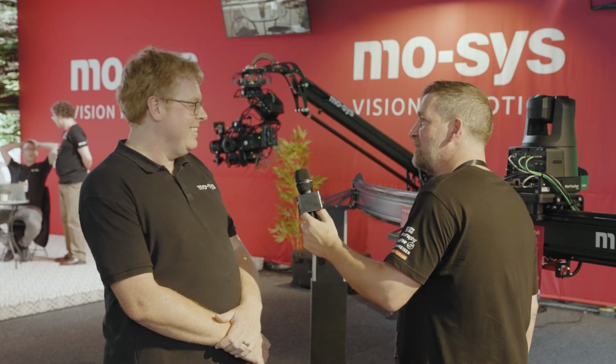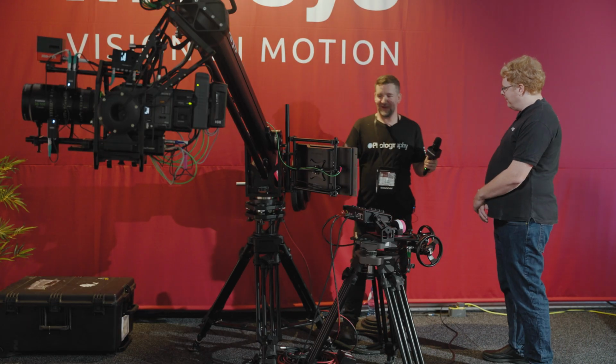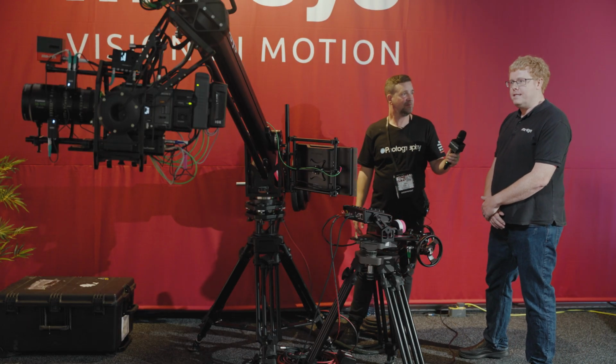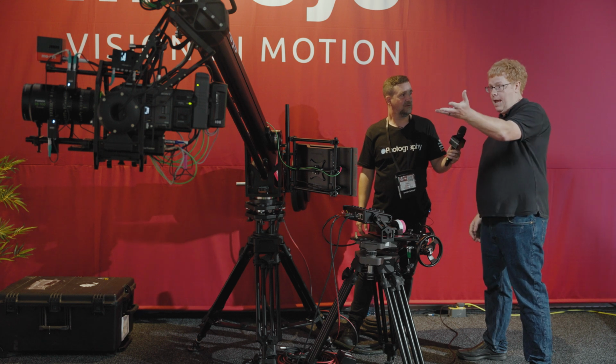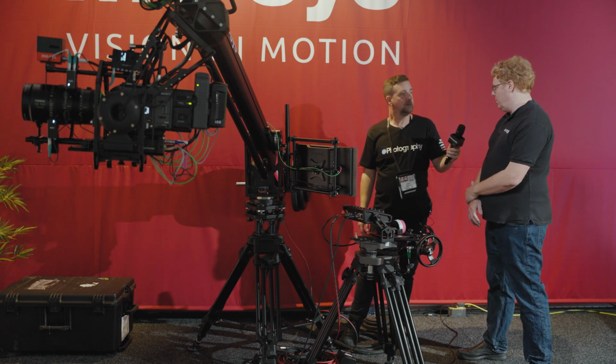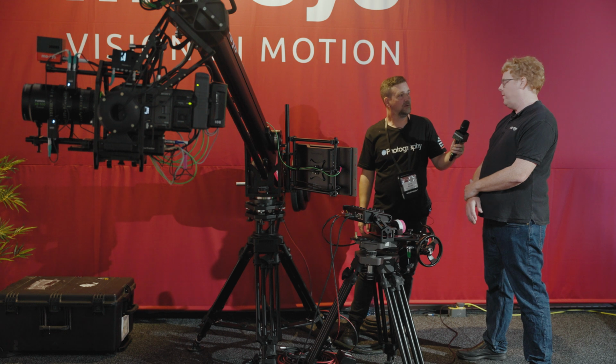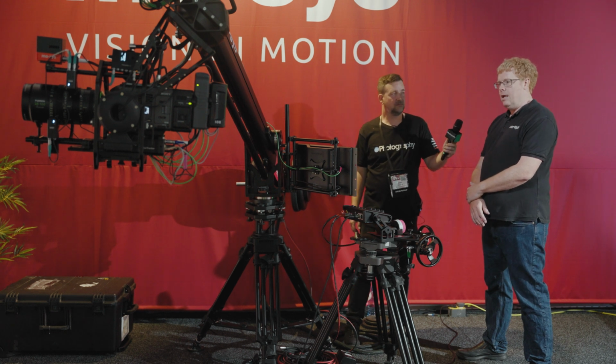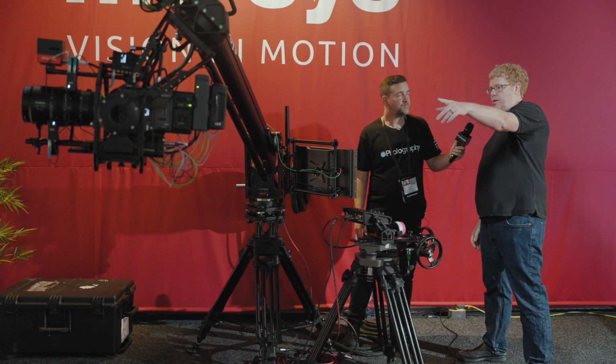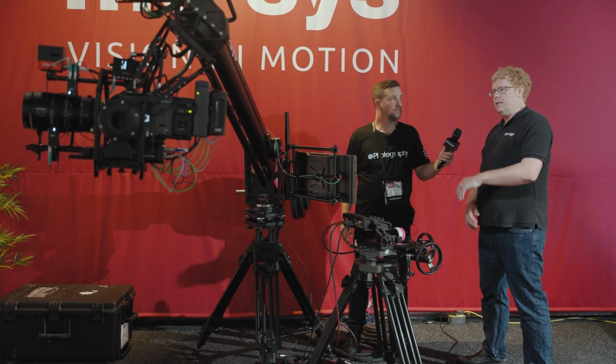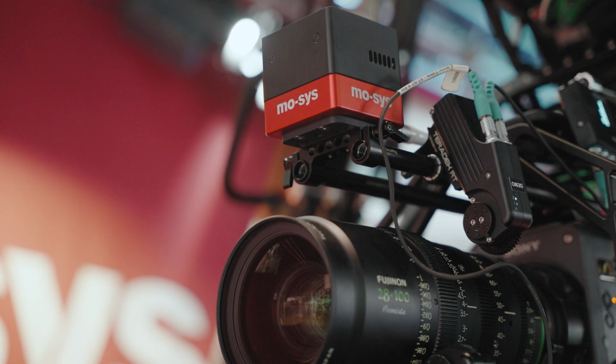All right, well, brilliant. So James, tell me about this monster. Yeah, so this is the head on the end here. We call it the G30. It's a gyro-stabilized robotic head. So it's for taking a large cinema camera, like we've got the Sony Venice on here. You can see it also has our Star Tracker system for additional tracking.